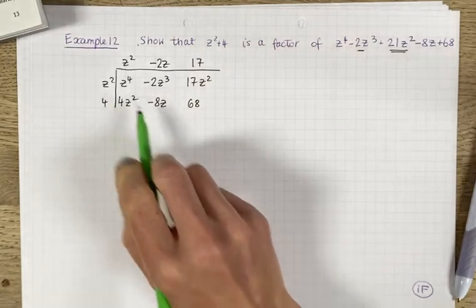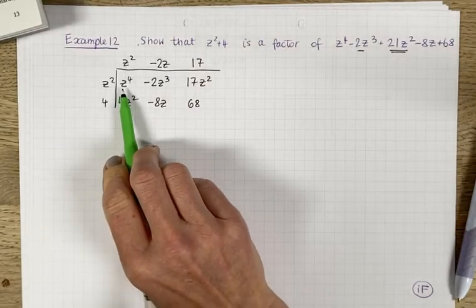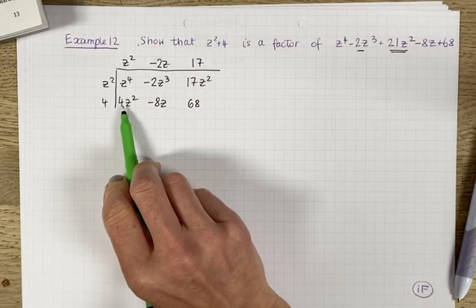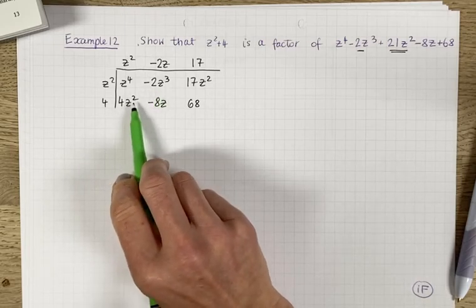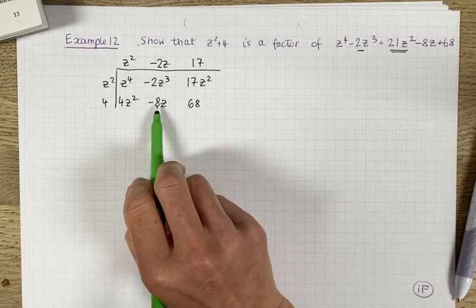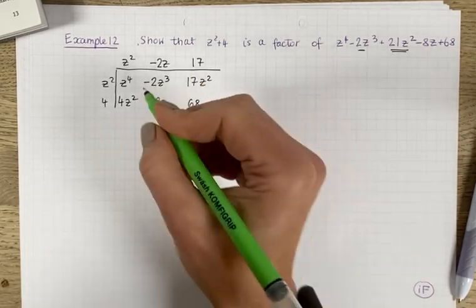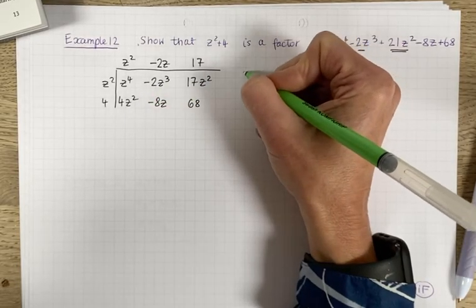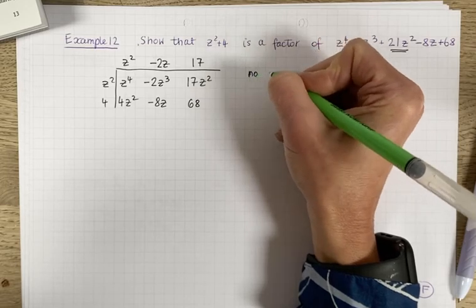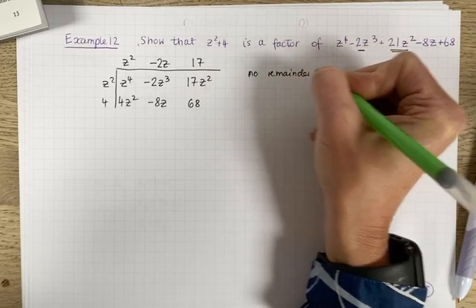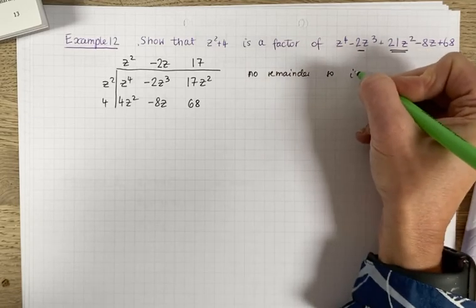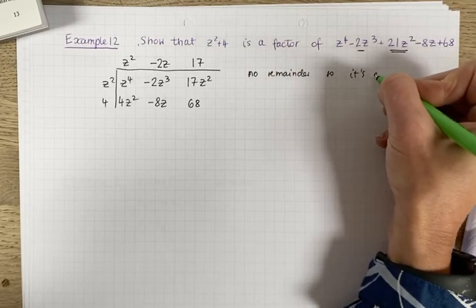Let's just check that we've got all the things in the box. z to the power 4. z cubed is minus 2z cubed, that's correct. You've got 21z squared, minus 8z, perfect. So no remainder, so it's a factor.